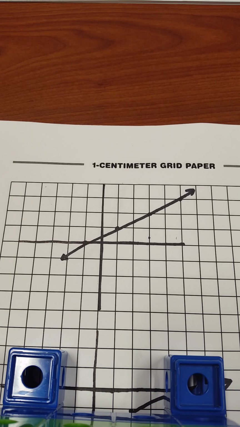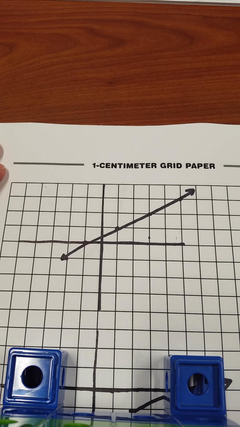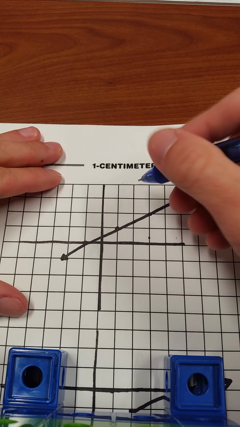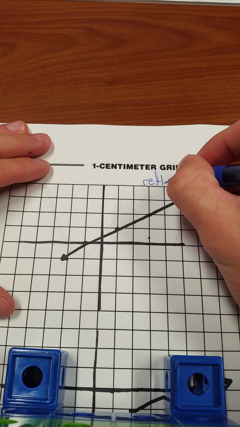All right, inverses of graphs. We talked about inverses simply means swap x and y. So if we're looking at the inverse of a graph, that's exactly what we're going to do again. We're going to swap x and y. Now, if you look up the definition of the inverse of a graph, it's a reflection across the line y equals x.